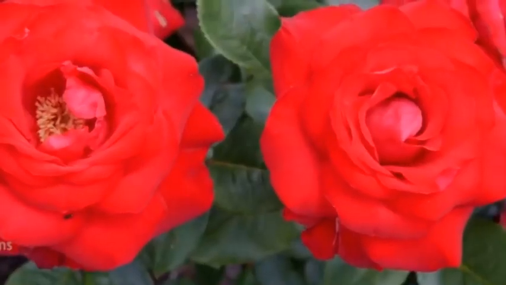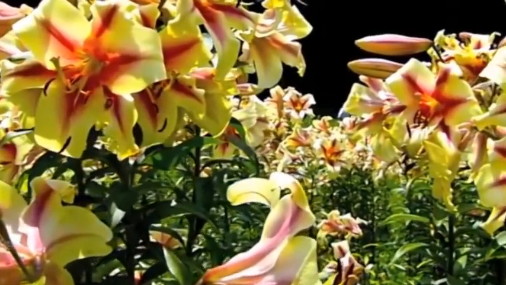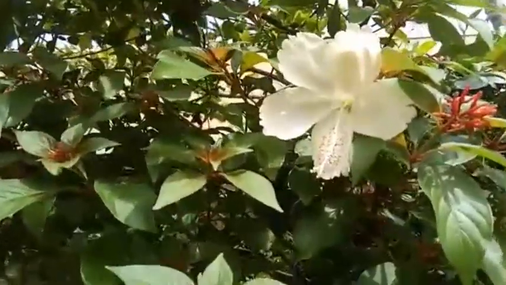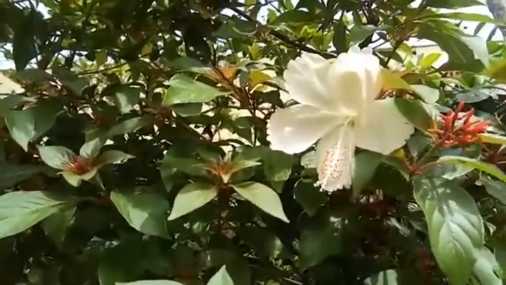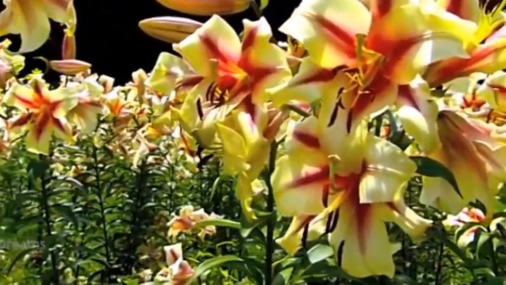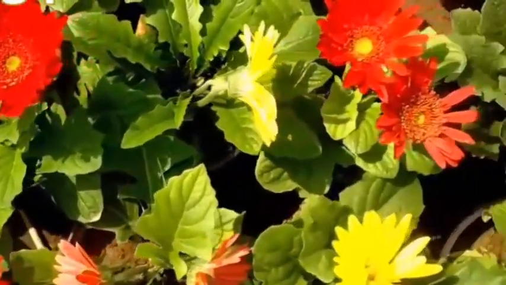Let's talk about the flower, which develops from the bud. Flowers are beautiful and have different colors. They also vary in size and shape. Here is a hibiscus flower which is white in color. We can also see another flower. Can you see the color of the flowers?